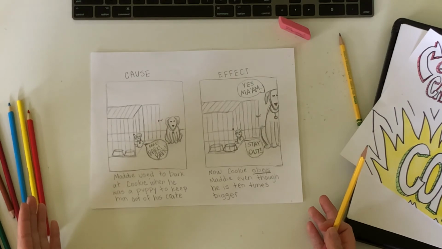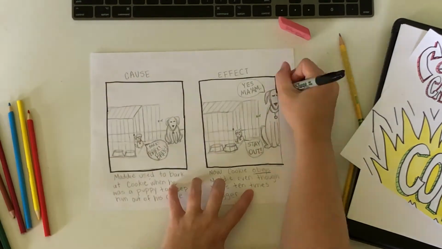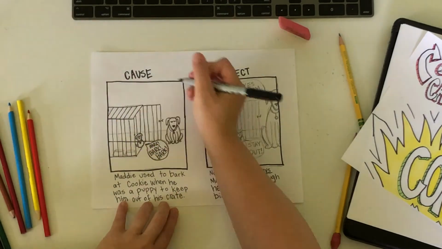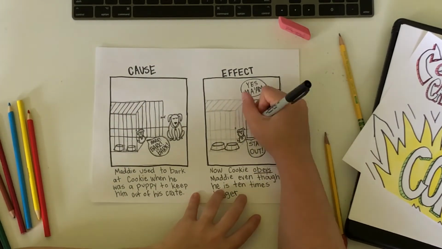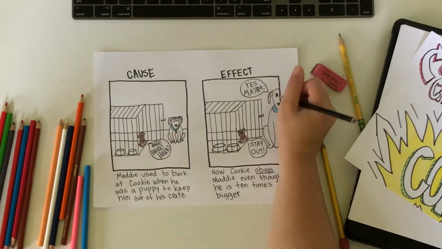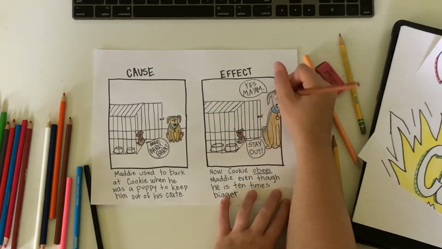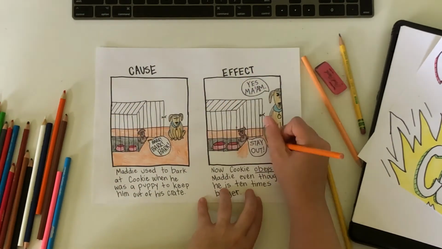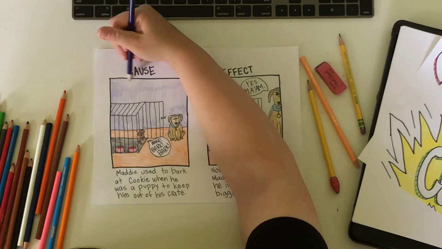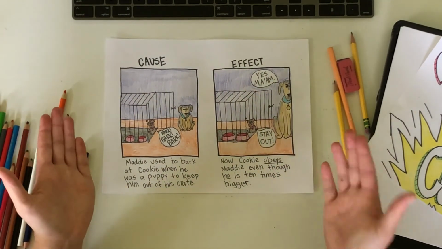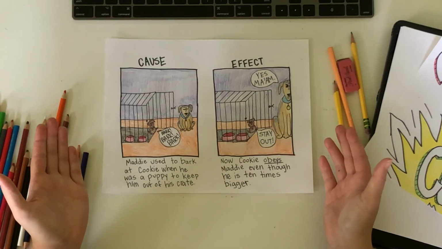Now I'm going to take some time and color this in. And there you have it, guys, our cause and effect comic. Hope you had fun.